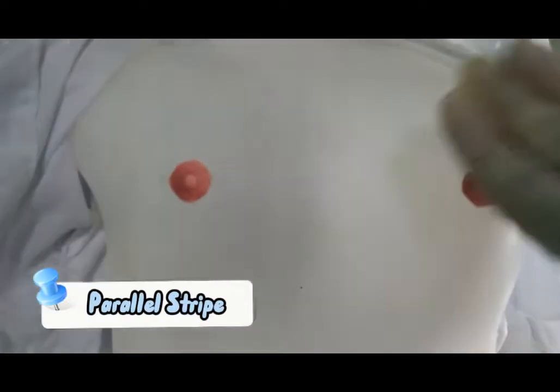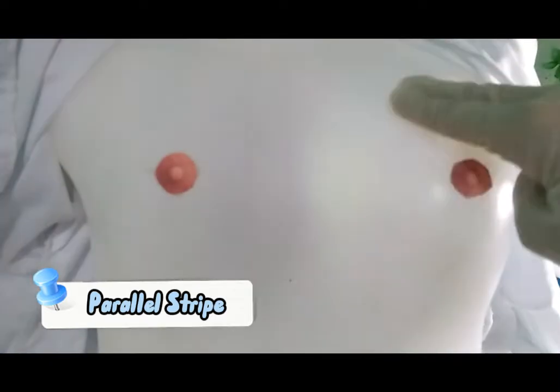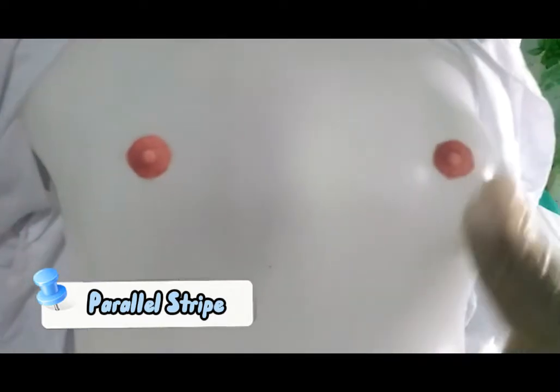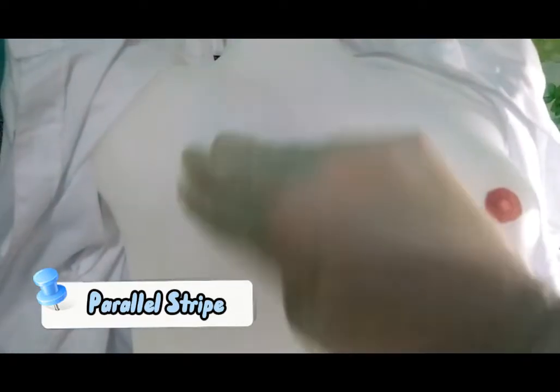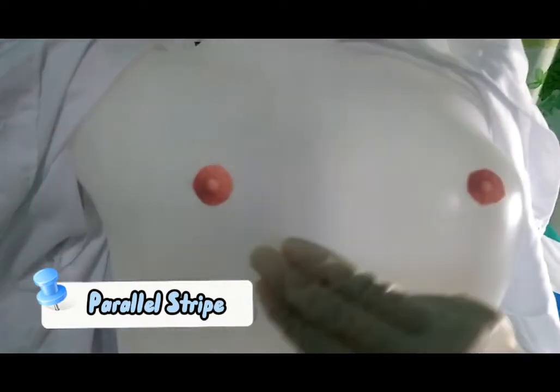May tatlo din po tayong technique sa pag-palpate ng breast ng patient. First is the parallel, and is the spokes on a wheel.